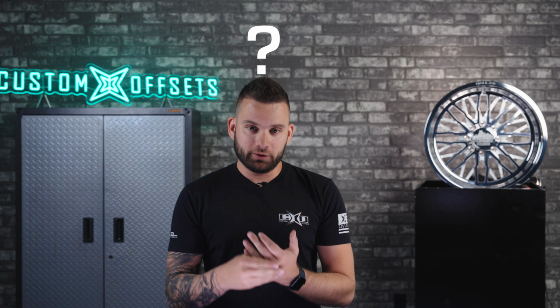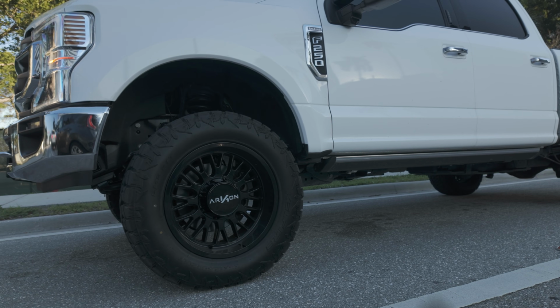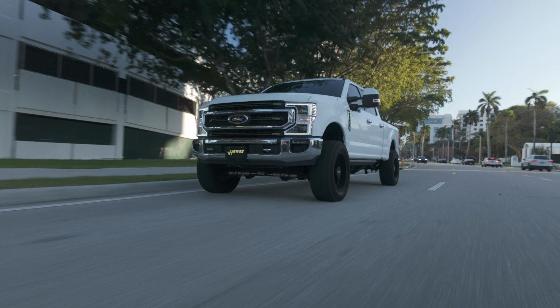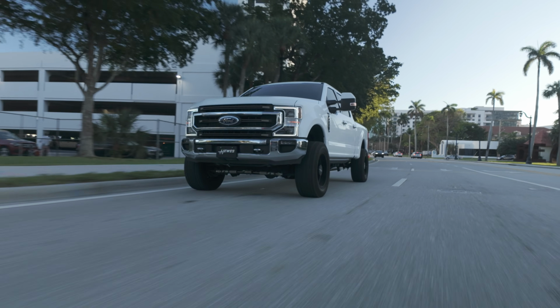All right, so I've spent some time in the comments and I see what people are asking. If you're confused about what wheels and tires to buy for your truck, we are here to help. That's literally what we designed Custom Offsets to do, but all of the data gets extremely confusing. So I'm gonna try to break it down here into each important segment so that you can understand what you need to know to pick the perfect wheels and tires that will fit your truck.